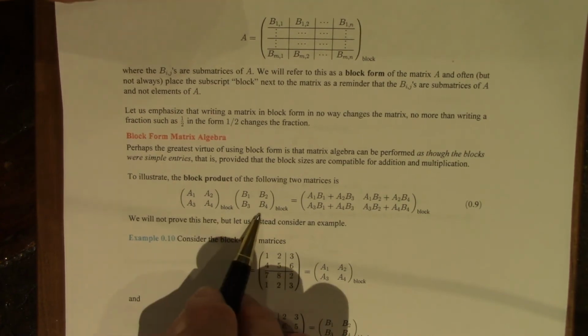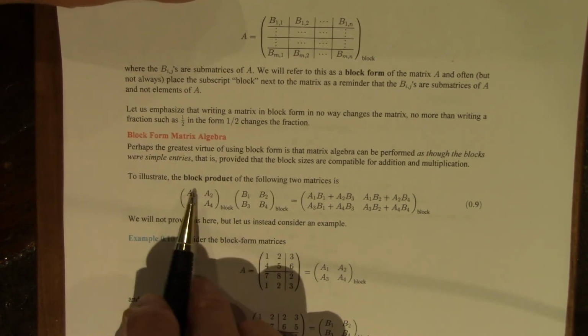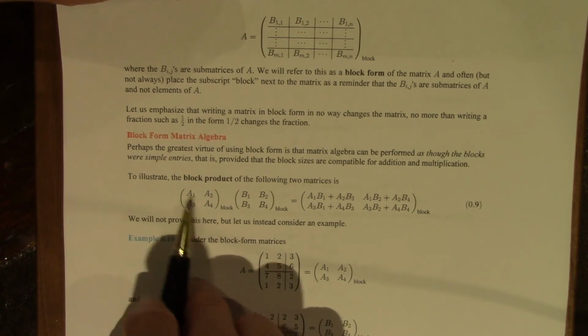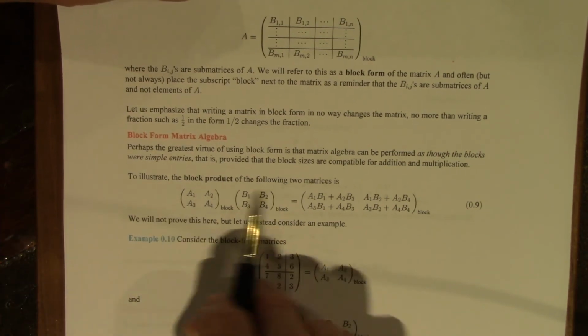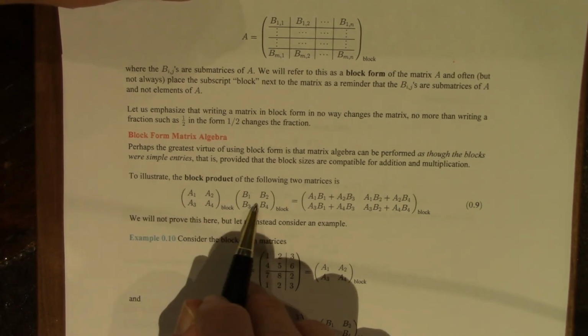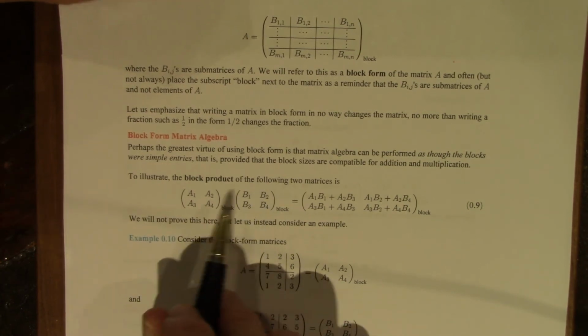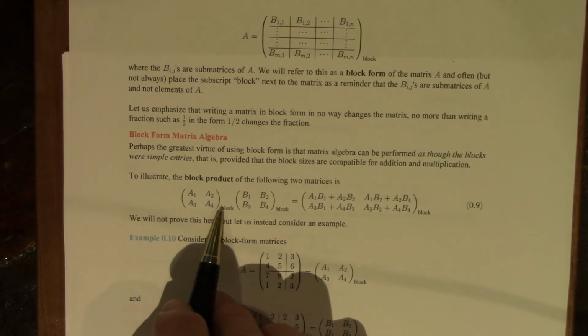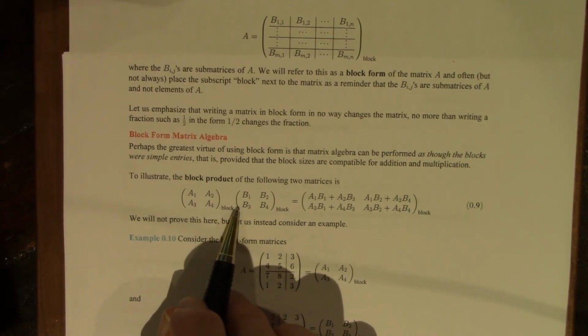Here are two matrices written in block form. They happen to have 4 blocks each, 2 blocks by 2 blocks in both cases. If I want to take the product of these two matrices, I don't have to go back down to the entry level as I would usually do.